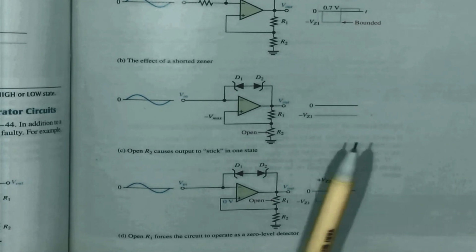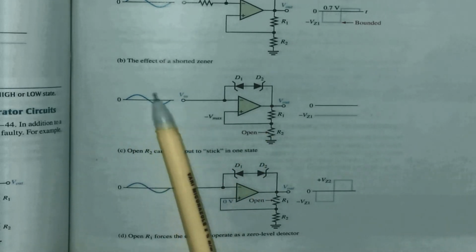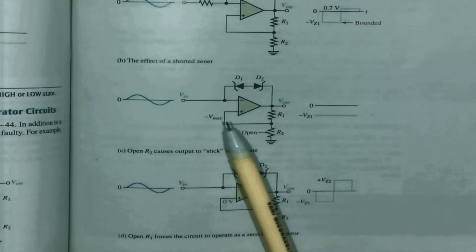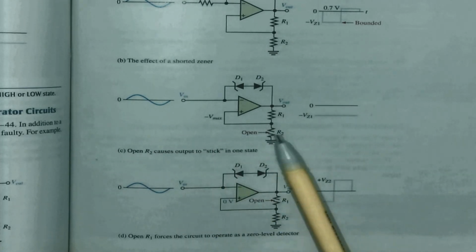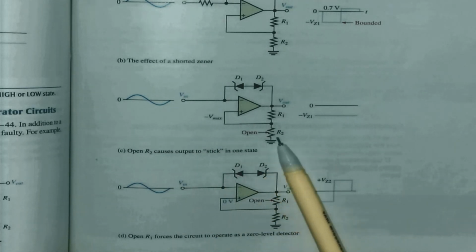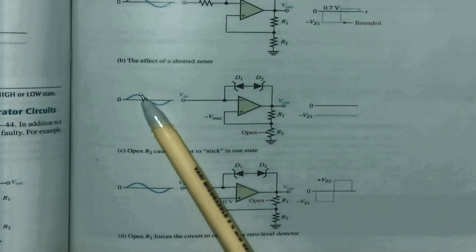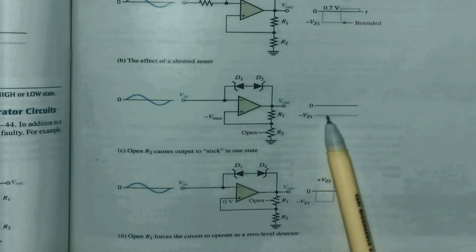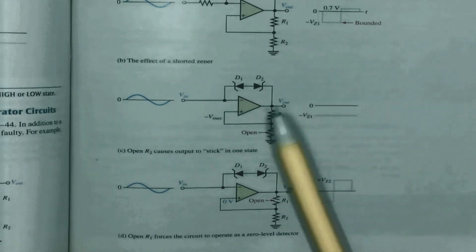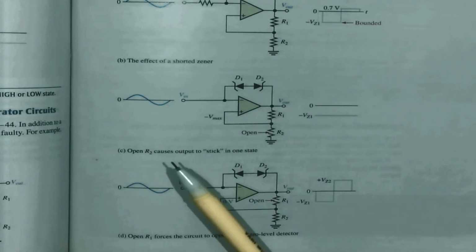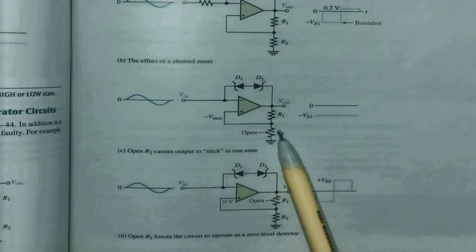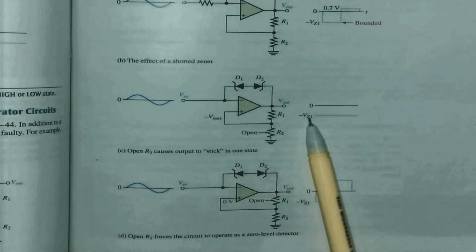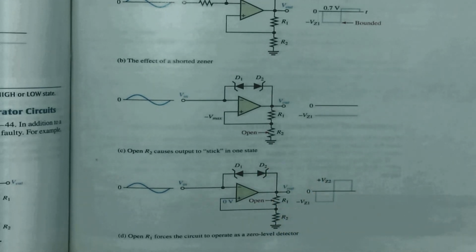All right, this one here, number C. Okay, let's go and have a look what happens. You will notice here we don't have any reference. When my input goes positive, it will go negative, and will go negative to minus Vz, and we actually should set the 0.7 also there. But that means in this case, I don't have any reference. R2 is open, that's why it will stay at that value.